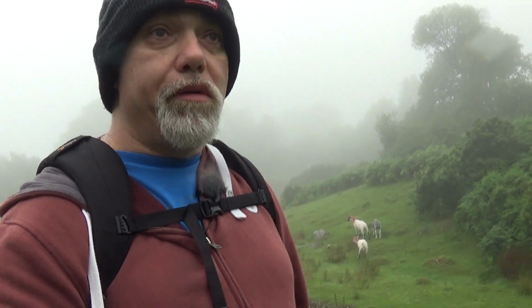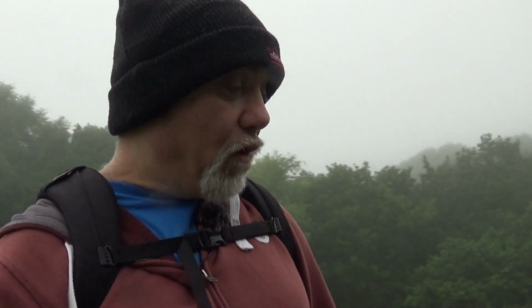Well, I am out today near some oak forest, and we have thick fog, mist, which could mean that we have some perfect conditions for this kind of photography.